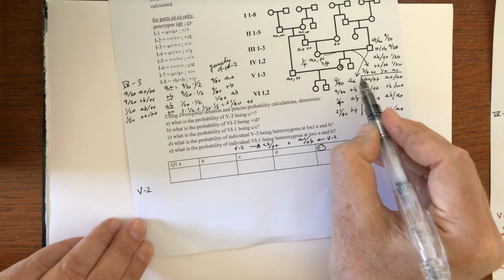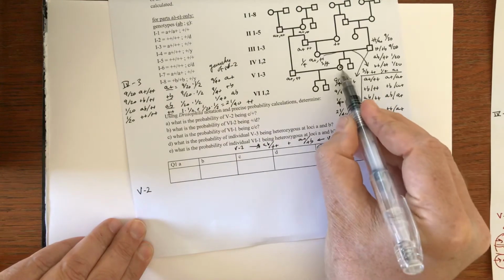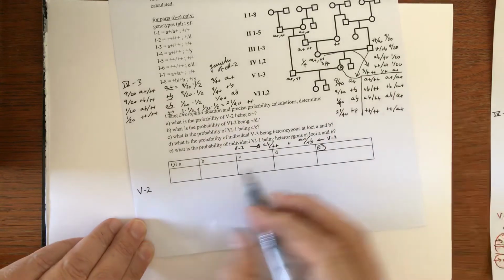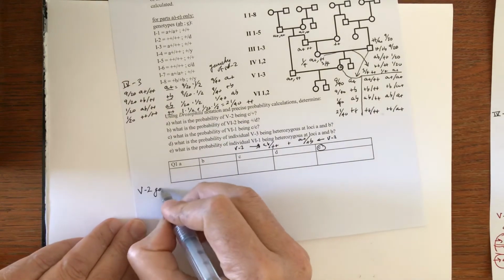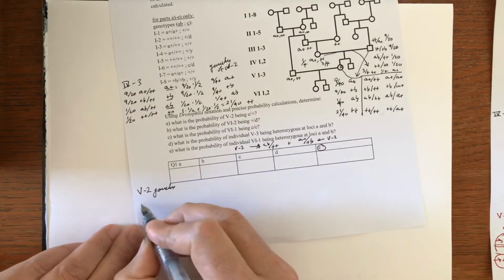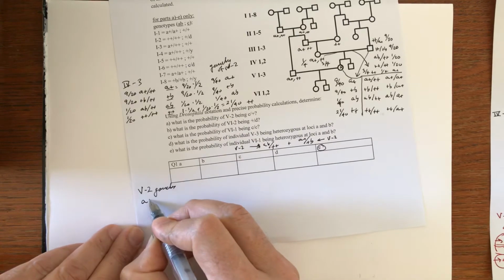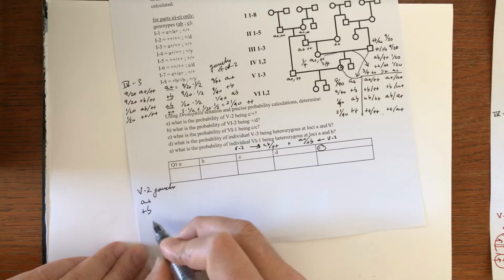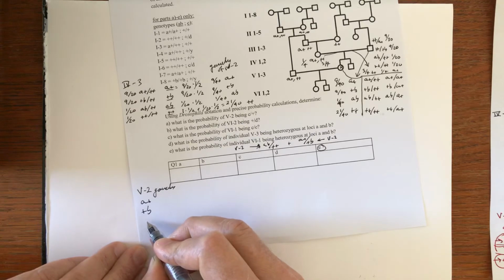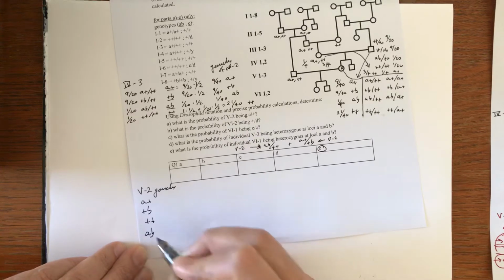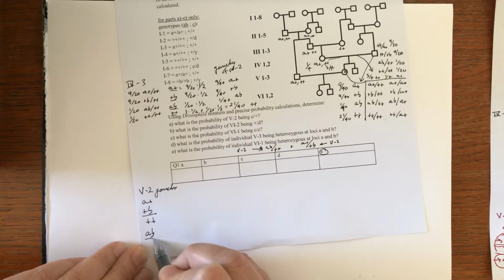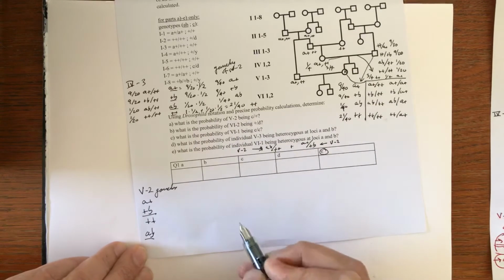individual 5, 2, right? That's her. So this is 5, 2. We need to know what gametes she can produce, and 5, 2 gametes we calculate from here. Possible are A plus, plus B, or plus plus, or AB. But we only need to know the plus B and the AB. We don't need to calculate all the other ones.